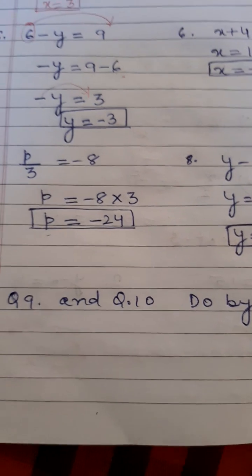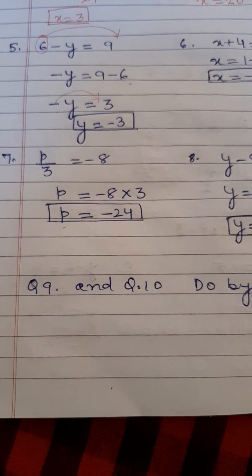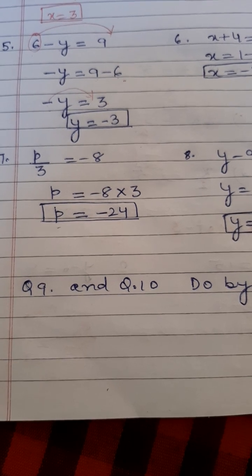So students, I hope the concept is clear to all of you, and do question number 9 and 10 by yourself of this worksheet 3.